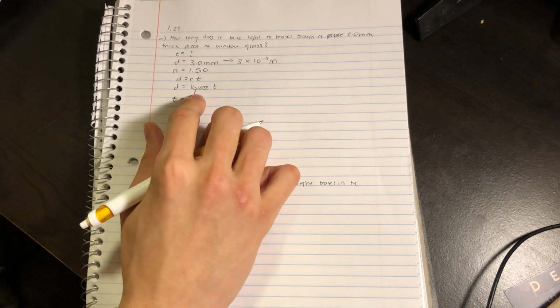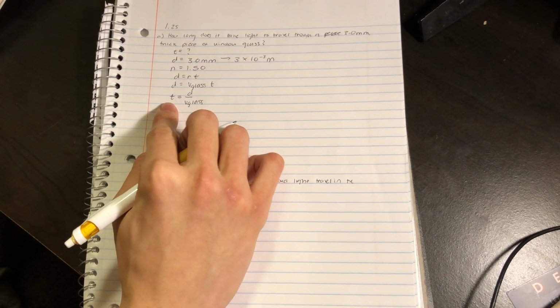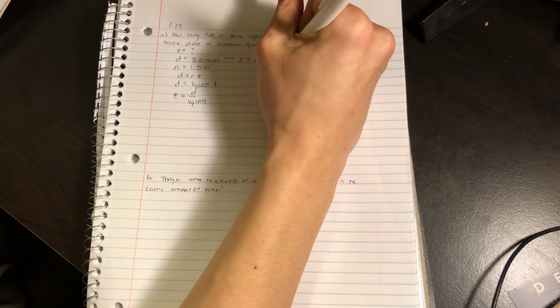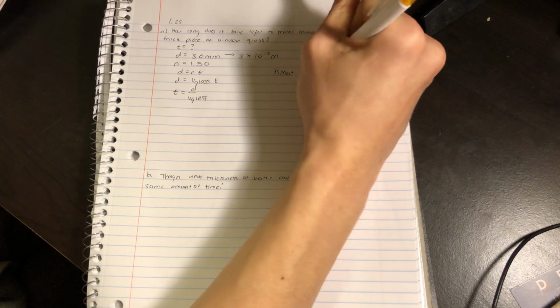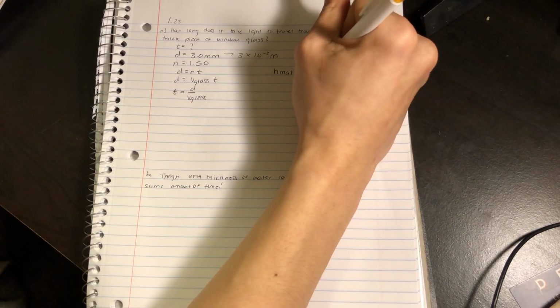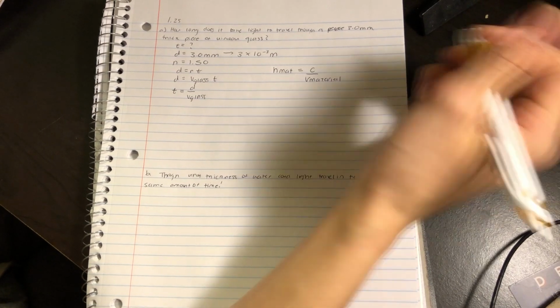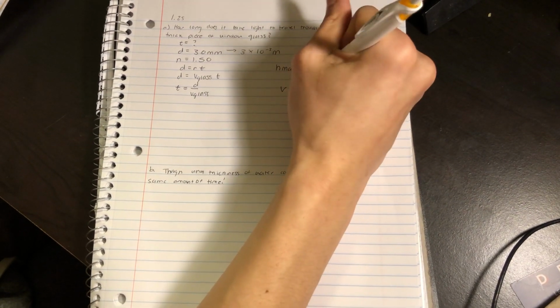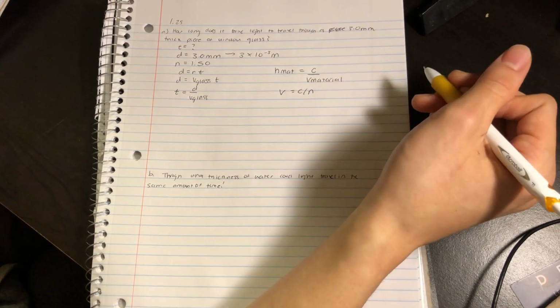We need to find t, and we're given d, but we also need the velocity in glass, which is not given. So we use another equation, n material equals c over velocity of the material. Isolating v by algebra, we get v equals c over n, where c is the speed of light.